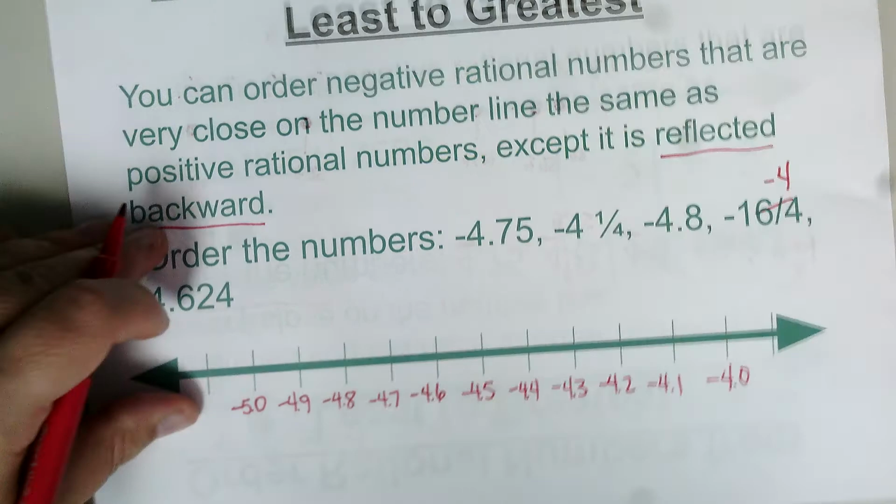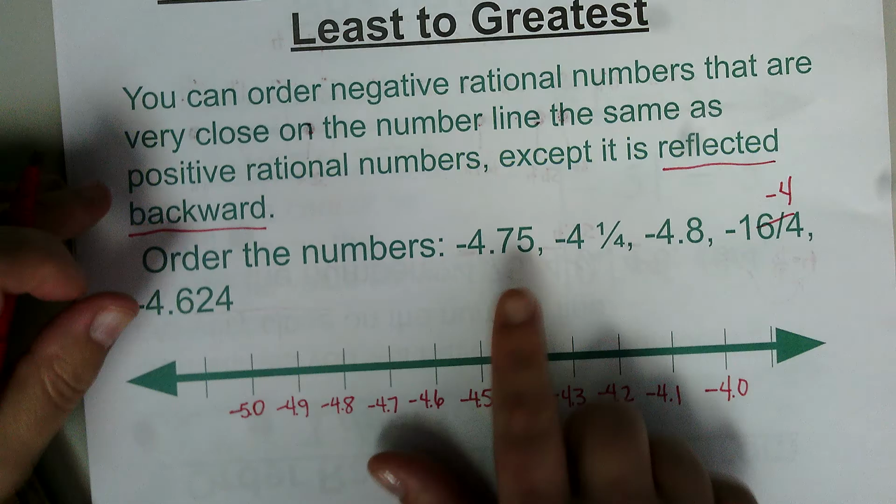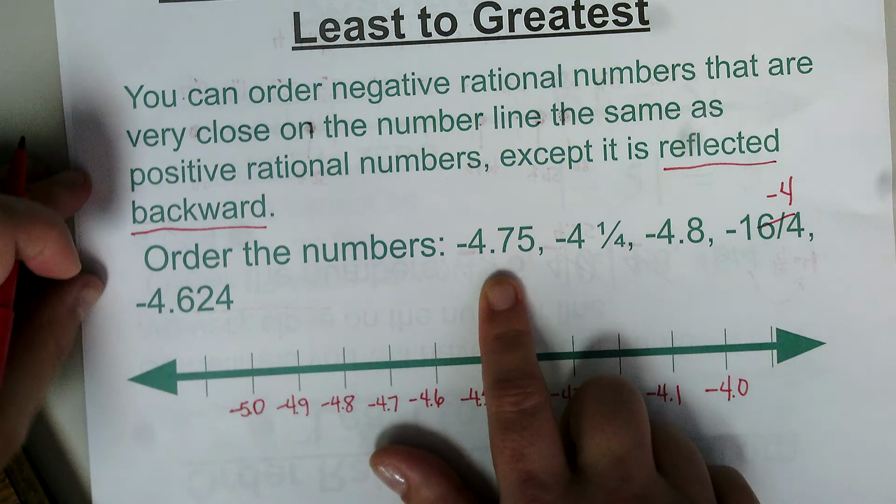And that's all I need, because all of my numbers are between -4 and -5.